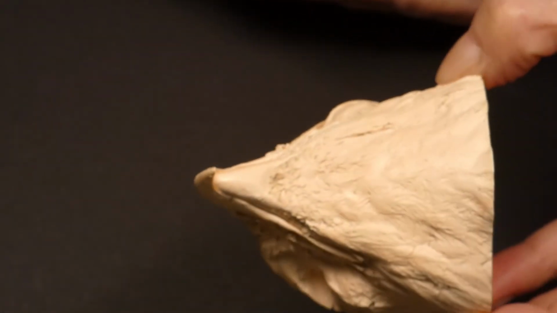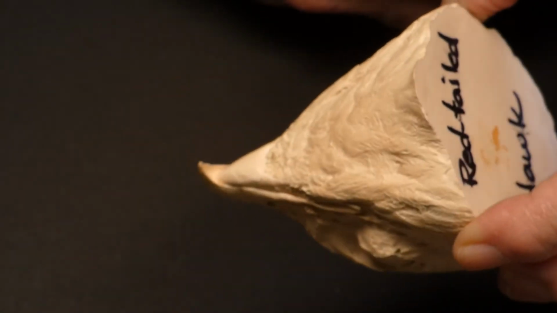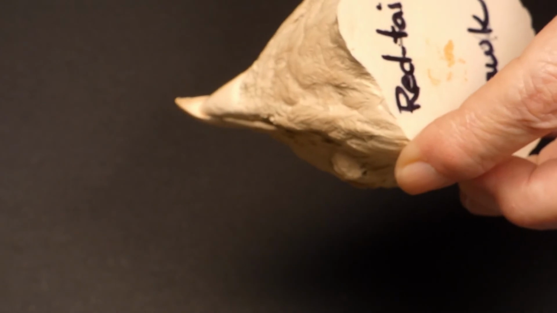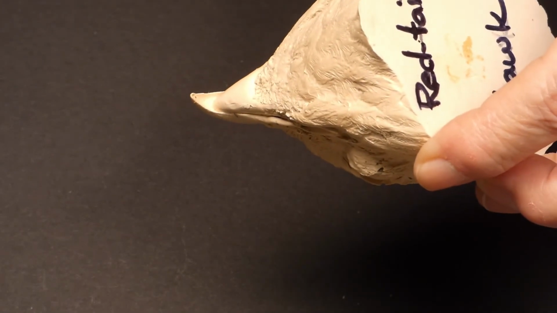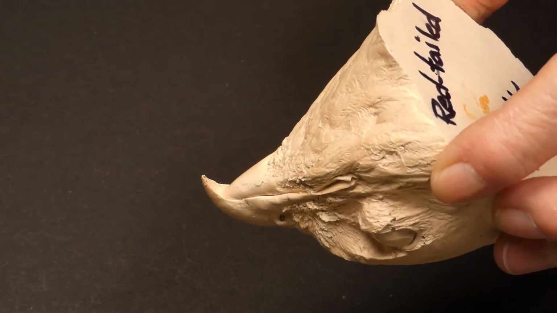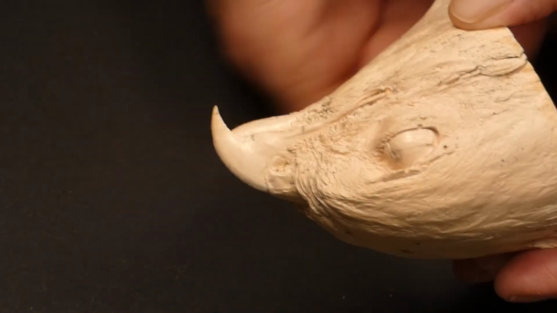Like I said, it's difficult to stay in view and in focus, especially when I'm trying to do a close-up.